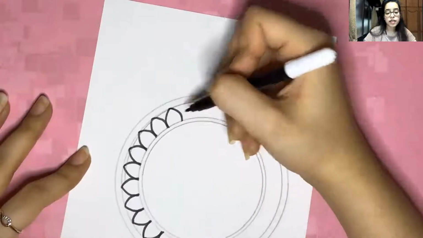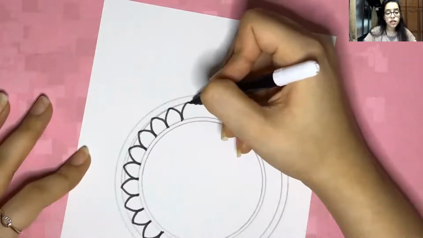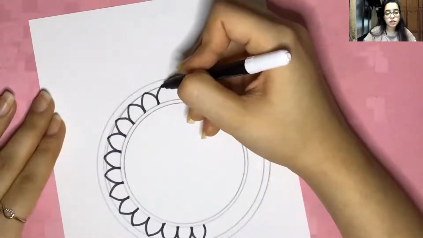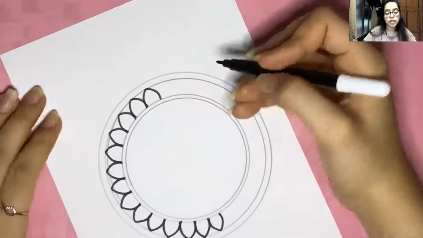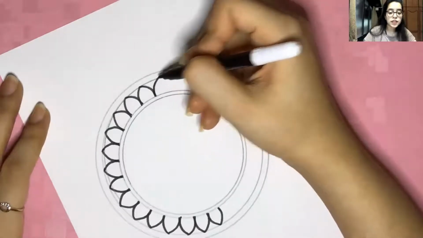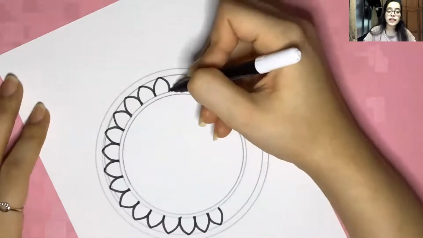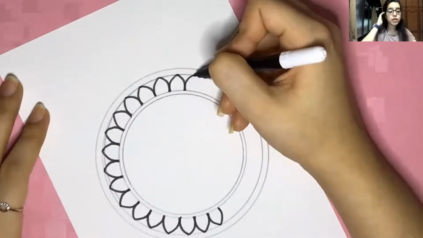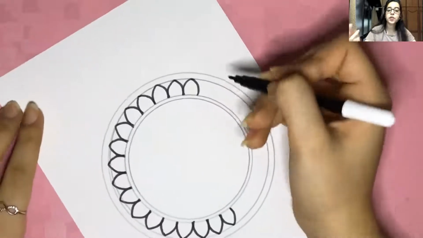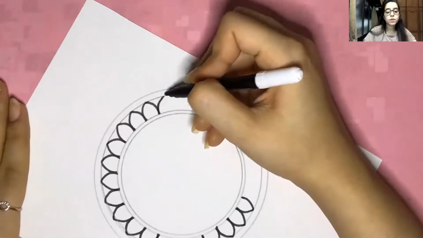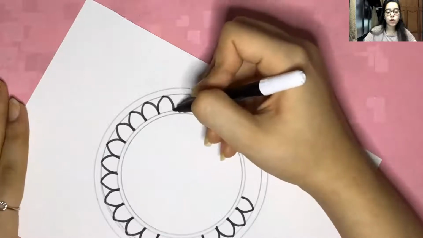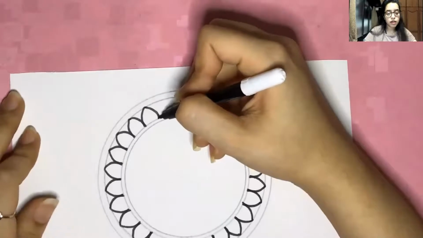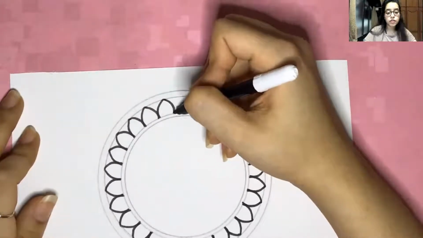And as I said, keep rotating your sheet so that it's easy for you to draw these leaf shapes. So just two curved lines. That's the first curved line, and then there's a second curved line. Just two curved lines to form a leaf shape, and we follow that throughout the circle because we are aware of this fact by now that in a mandala, patterns repeat themselves in a circle.